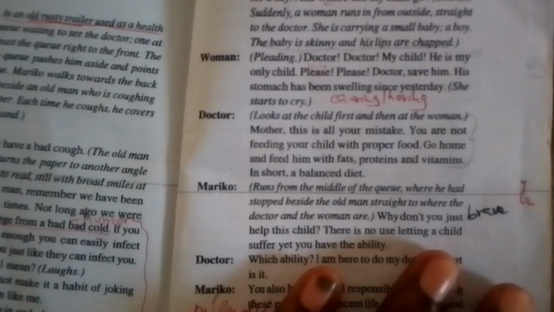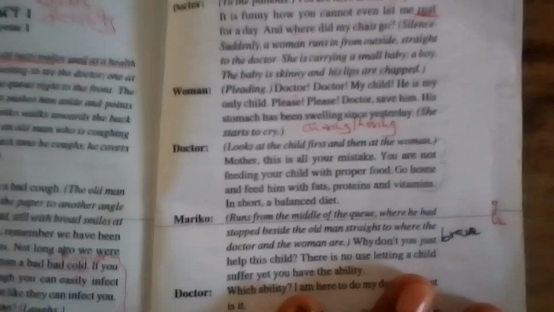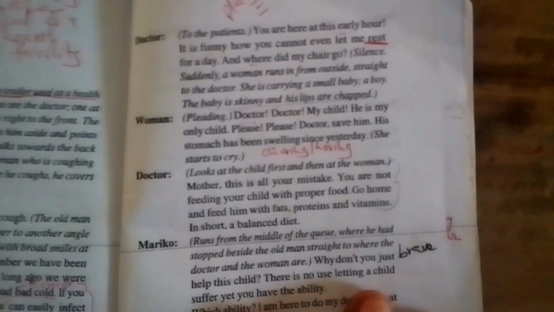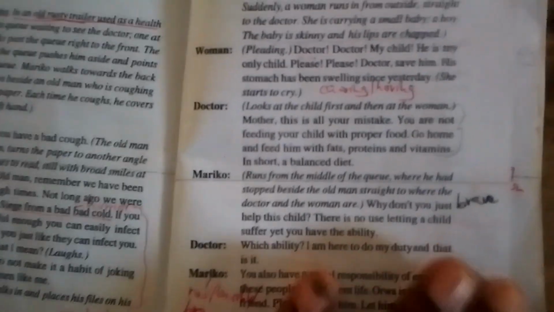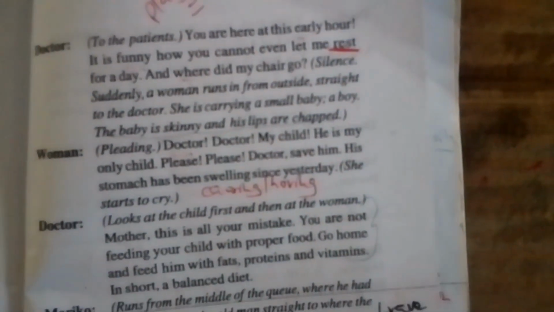He asks why the doctor won't help and reminds him of his social responsibility. So automatically that one will build us on the theme of irresponsibility. And then we can see what is going to happen about this aspect.